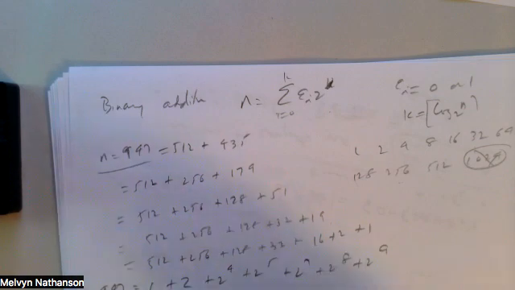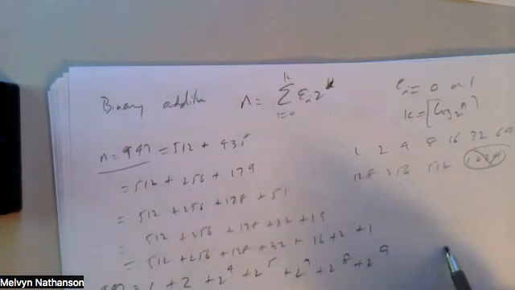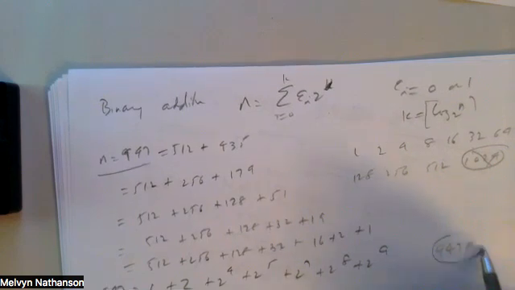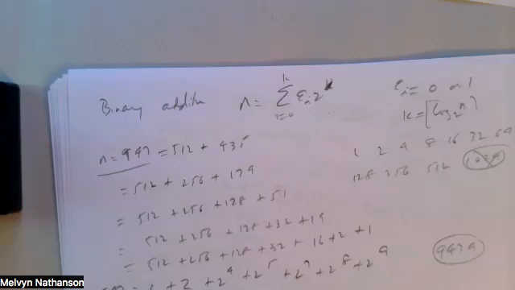So if we had to compute 947 times A, we would just have to compute the power multiples of A. There are 10 of them, actually 9 of them, and then do another 9 additions.